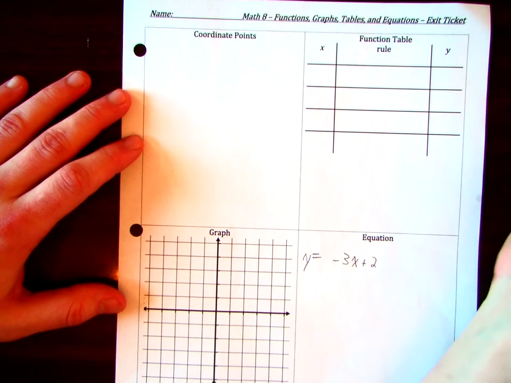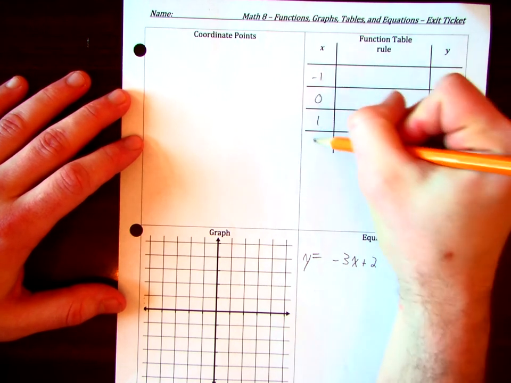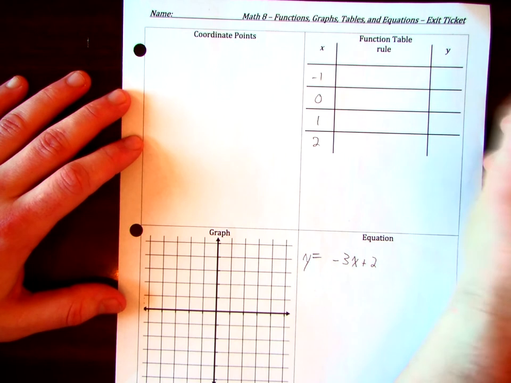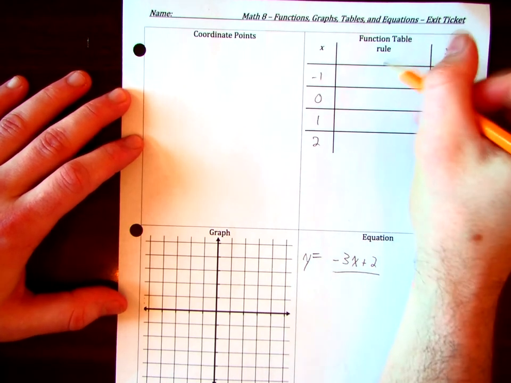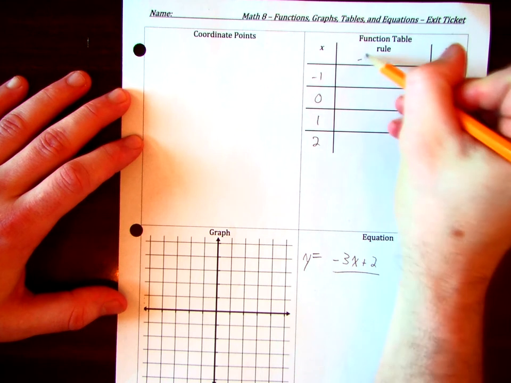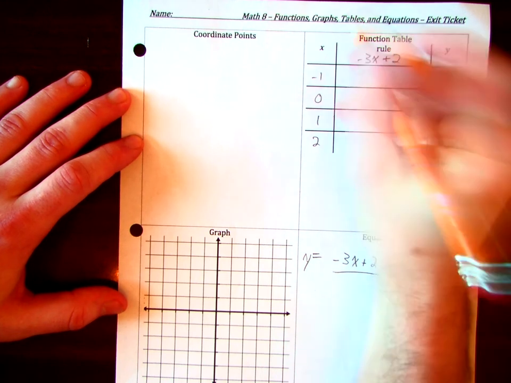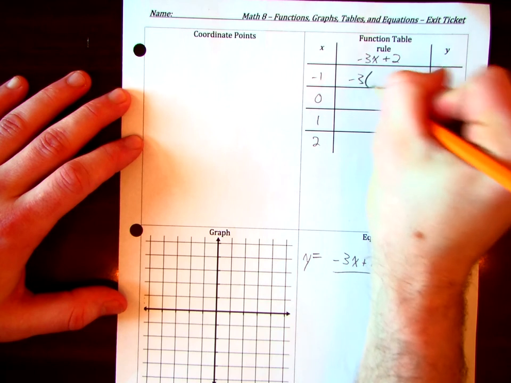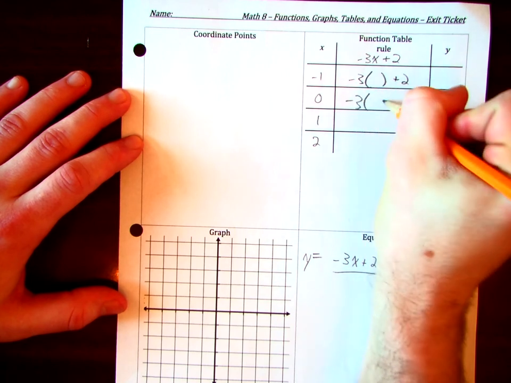So we always use the points -1, 0, 1, and 2 for our x value. Our rule, again, is the right side of the equation, and so we're going to have -3x plus 2. Each time I can write parentheses like this, just like I showed you in the other videos.